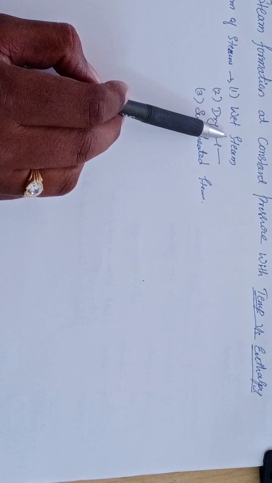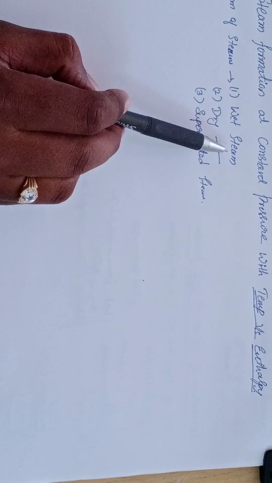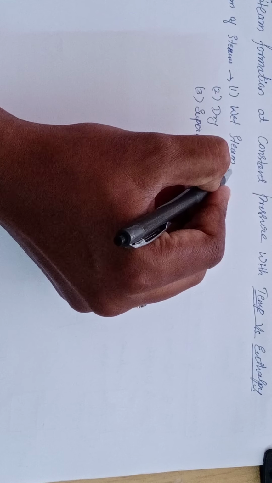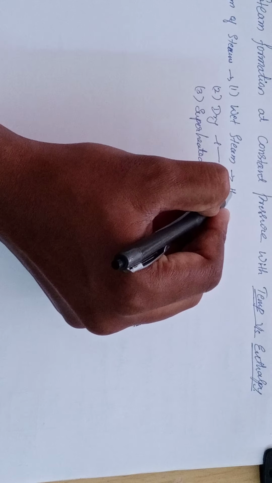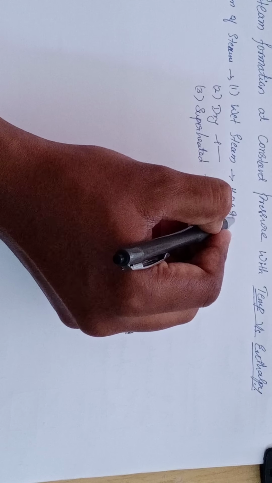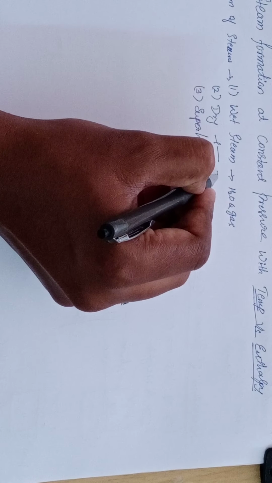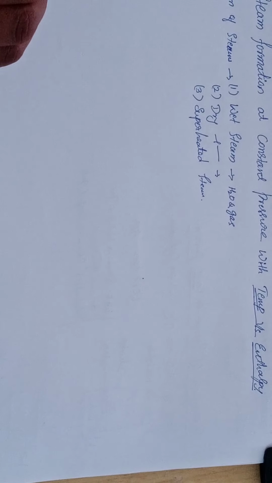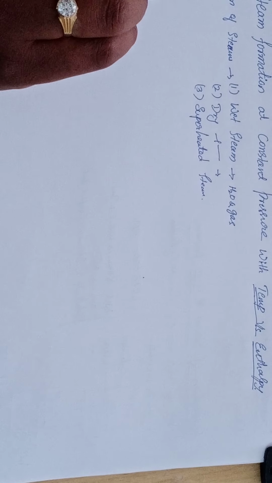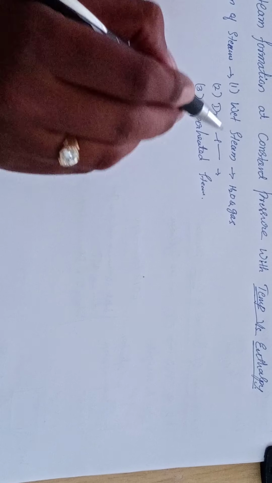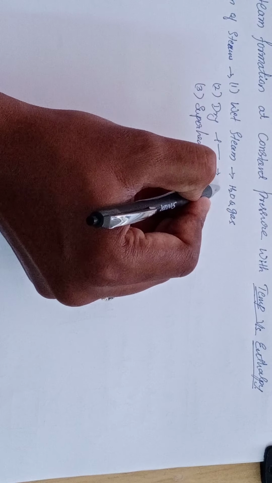In a wet steam, the steam contains both water particles as well as gas. It includes water and gas. In a dry steam, the water particles are negligible, so it contains only the gas.